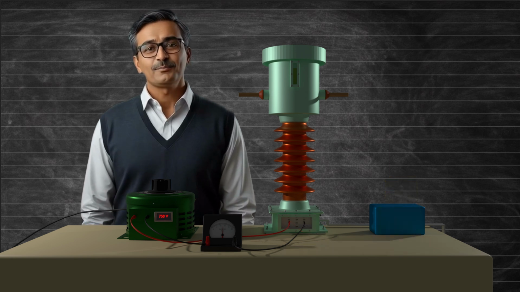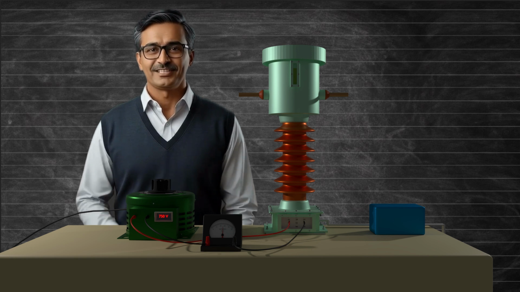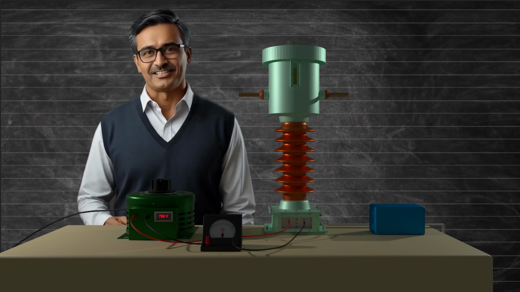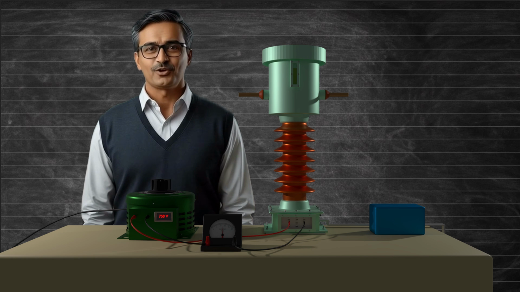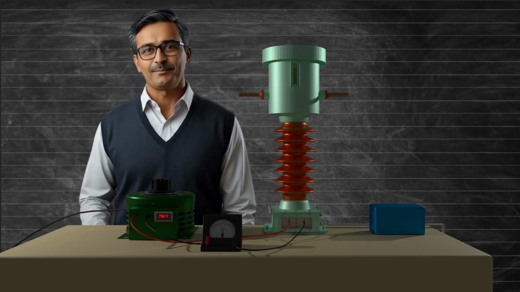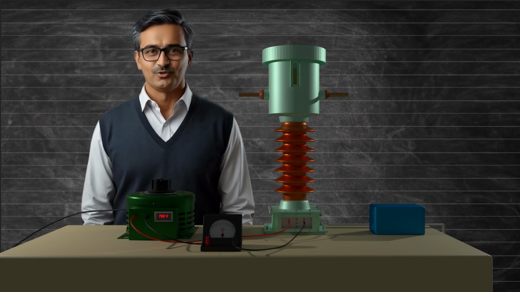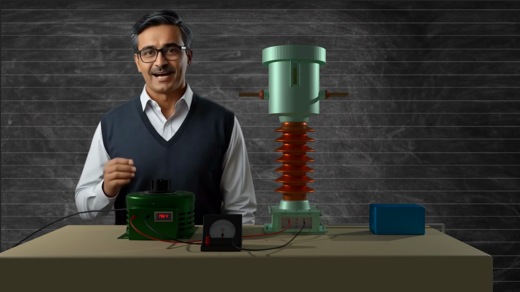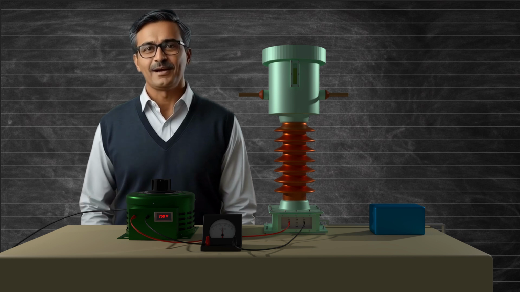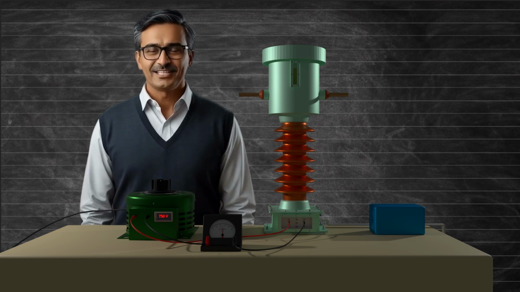Now, one important point to note. In both methods, if the secondary voltage reaches 4.5 kV before the rated current is achieved, we must stop increasing the current at that point. Then we hold the test for 1 minute and observe whether the voltage sustains or not. So, in simple words, we either apply the rated current or apply the current at which the secondary voltage reaches 4.5 kV. Whichever occurs first, we stop there and continue the test.